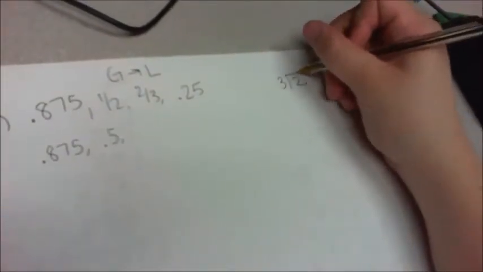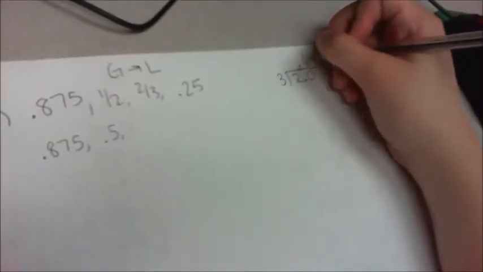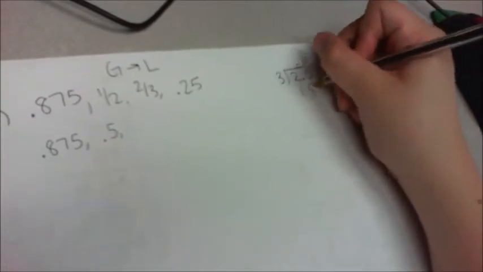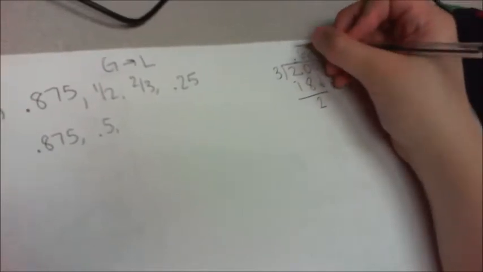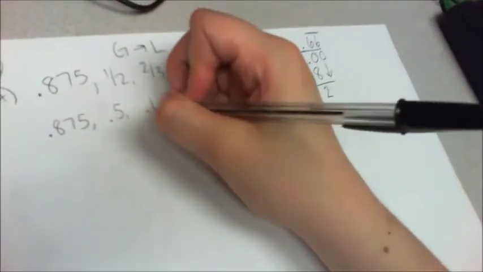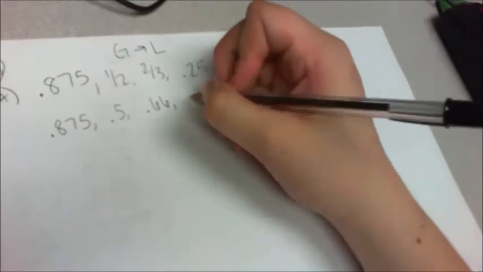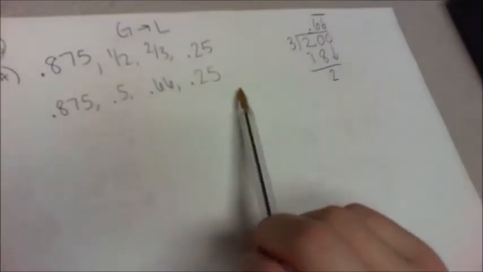And 2/3, well, we probably have to put that in decimal form. So 3 can't go into 2, so we need to add a decimal and a 0. 3 goes into 20. 6 times 3 is 18. Subtract. Bring down another 0. You're going to see you're going to get 0.66 repeating forever. So this is 0.66. And then we have 0.25. So is this one in order from greatest to least?